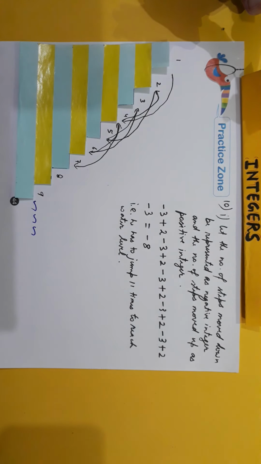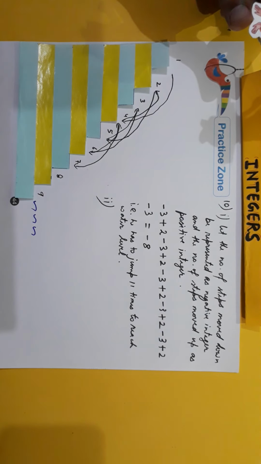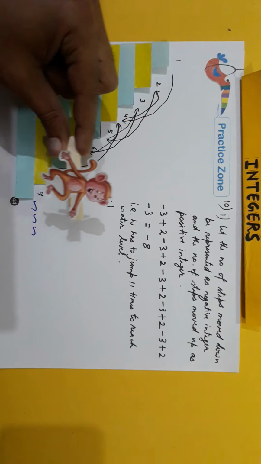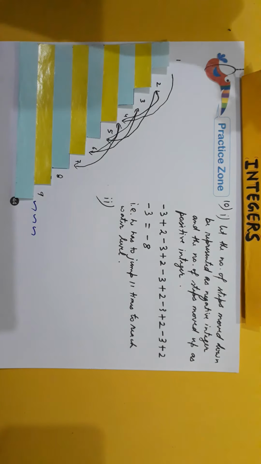Now after this, let us do the second part. In the second part, it is written that after drinking the water he wants to go back. Obviously he will not be sitting over here every time, so he has to go back and sit at the top. After drinking water, the monkey has become very energetic. He is jumping 4 steps up, then going 2 steps down.